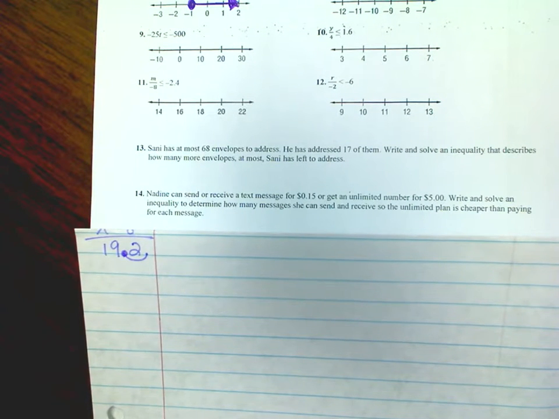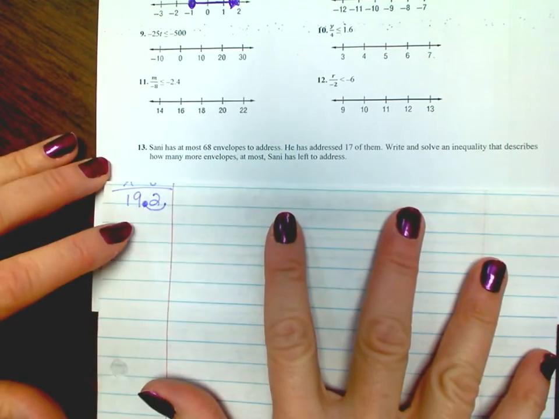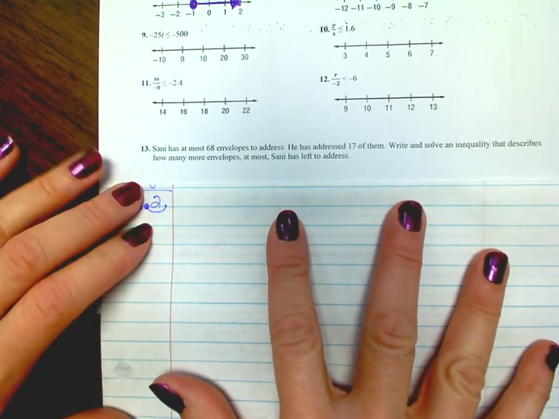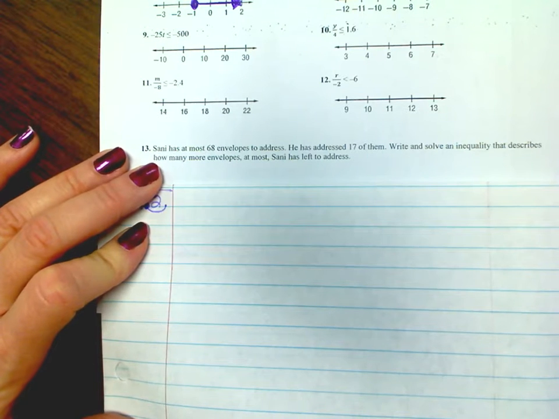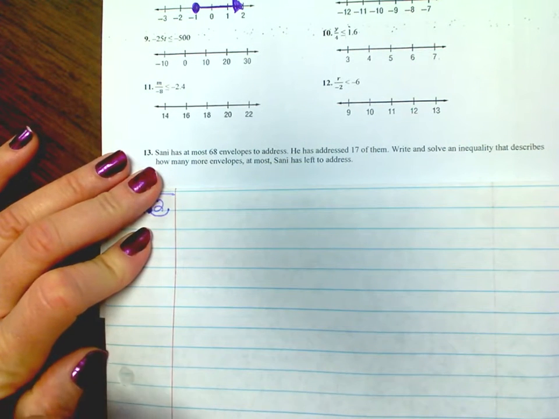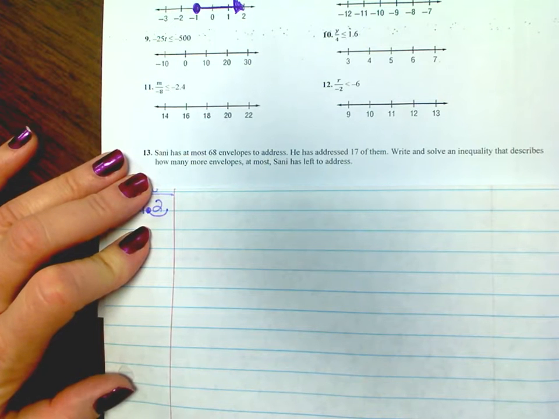Sandy has at most 68 envelopes to address. He has addressed 17 of them. Write and solve an inequality that describes how many more envelopes at most Sammy has left to address.